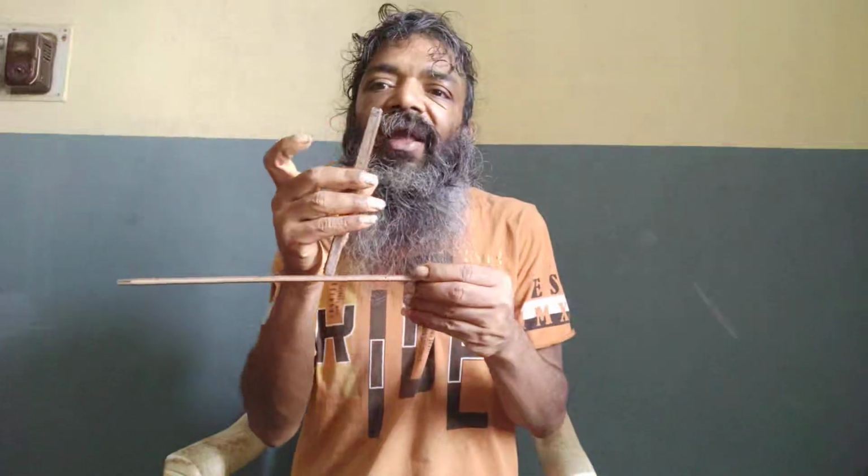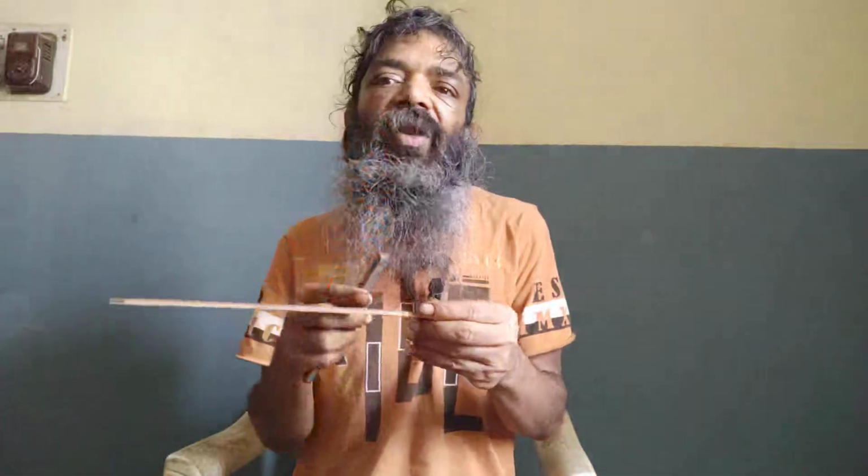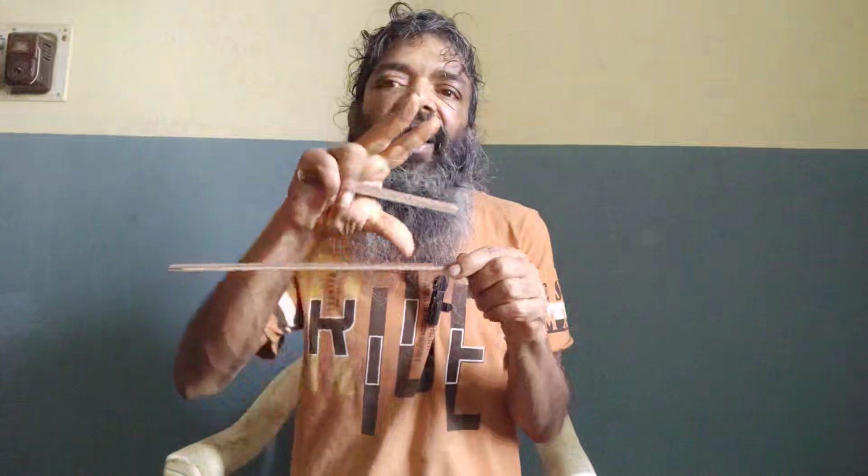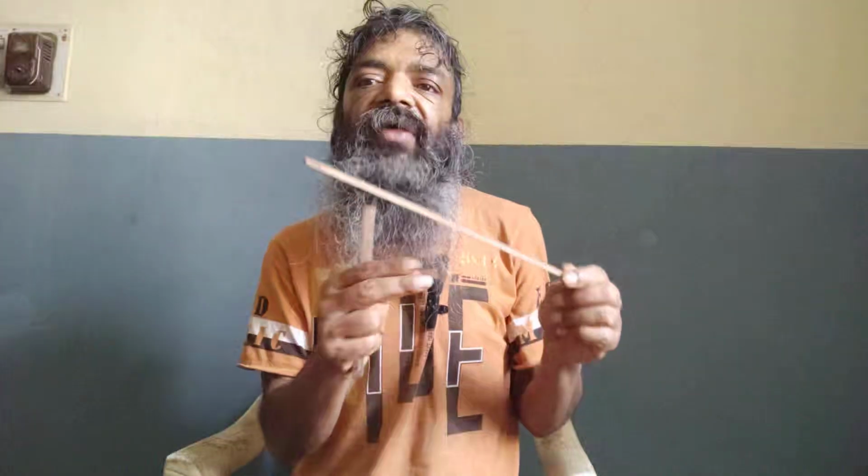If this is the cone, I take any point. The height of the cone is h. If I take any point, consider the height at that moment is z. Full height is h. Full radius at the base is a.